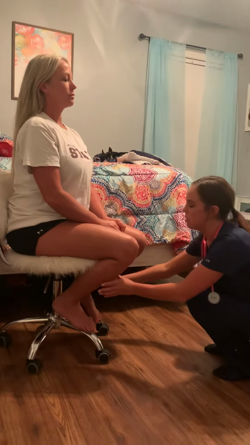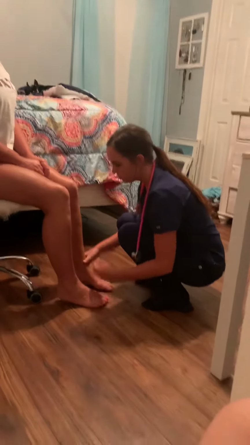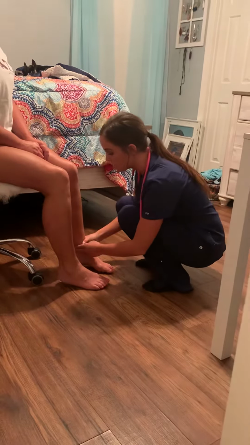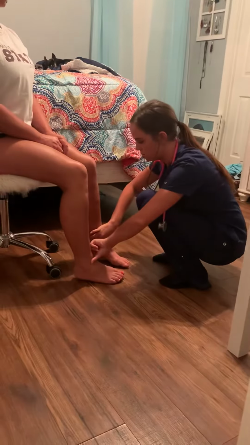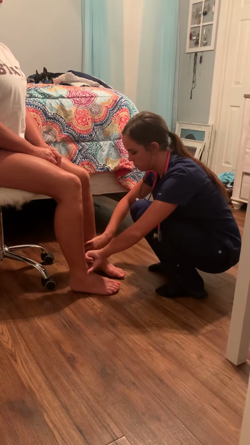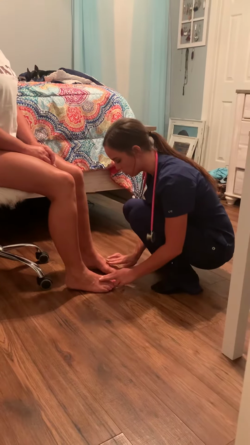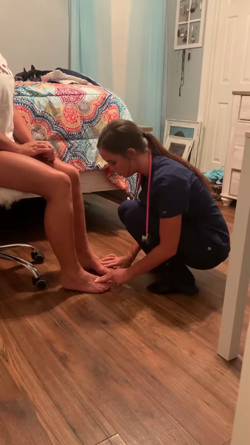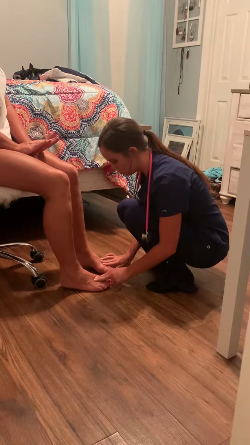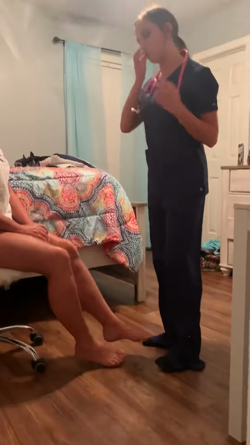And I'm gonna palpate her posterior tibialis pulse. And they are regular 2+, and also her dorsalis pedis pulses. And they are regular 2+ as well.